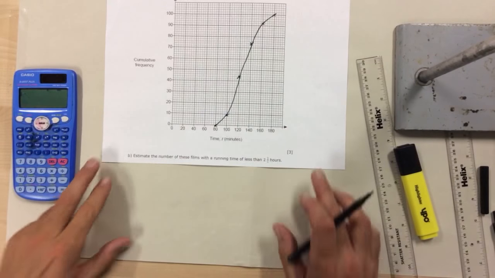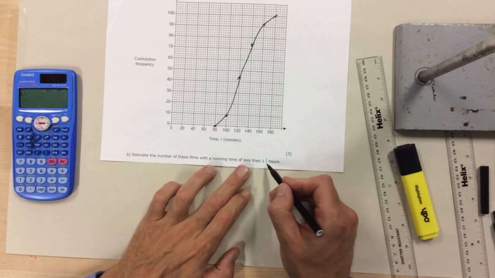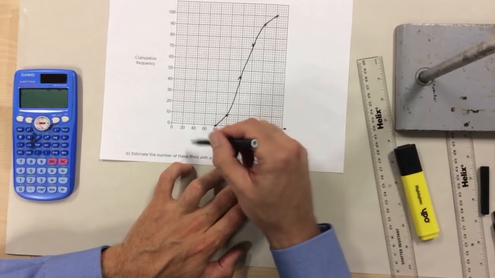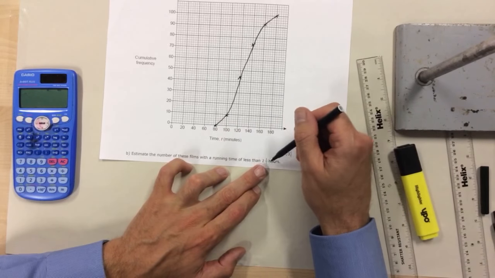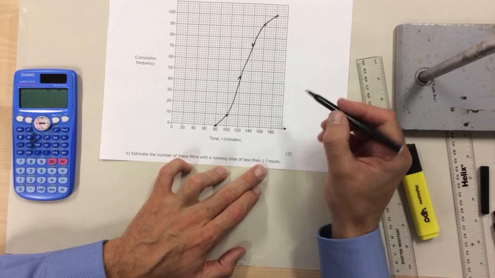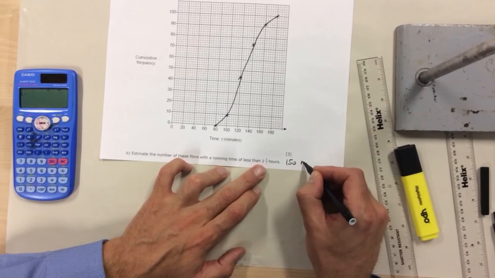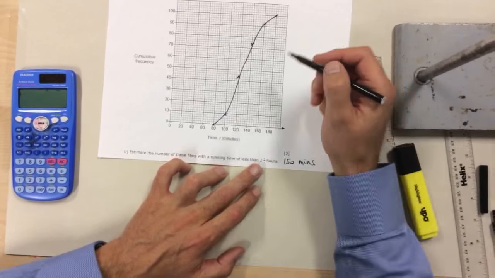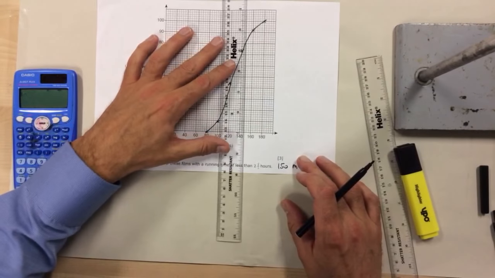estimate the number of these films with a running time of less than 2.5 hours. So 2.5 hours we need to convert into minutes, because that's what our x-axis is showing. So we've got two lots of 60 plus 30 gives us 150 minutes. Okay, 150 minutes, and I'm showing the examiner that I know how to do these.